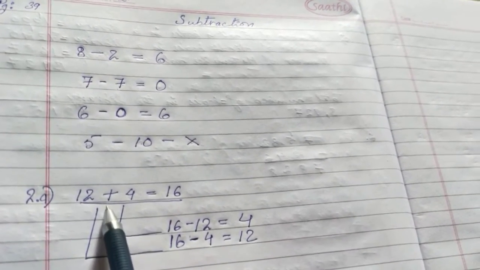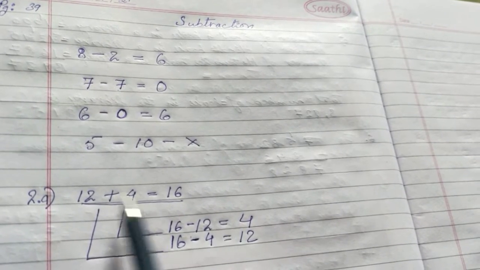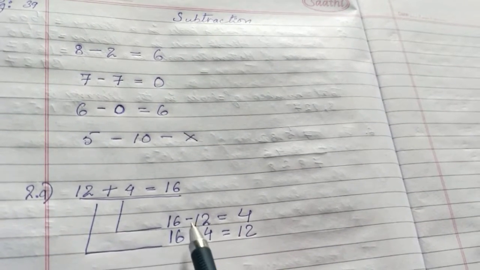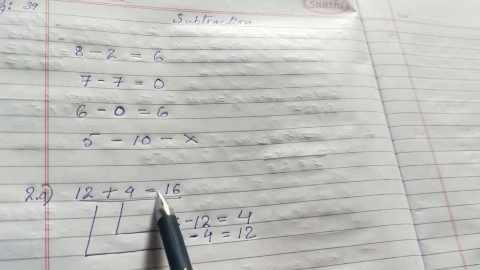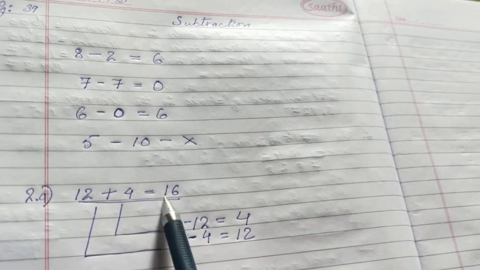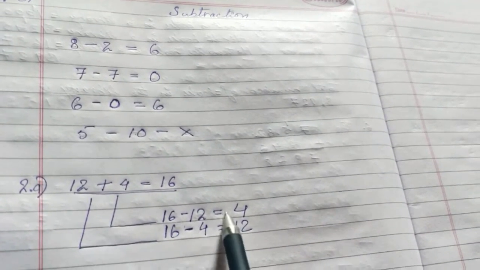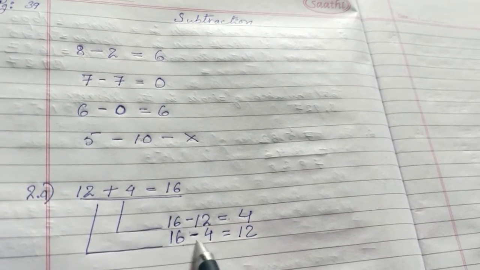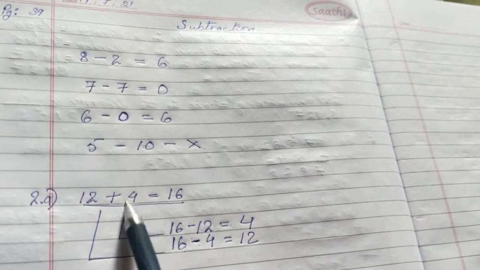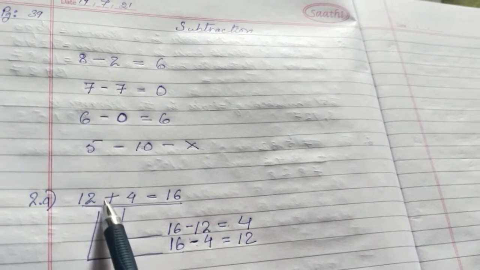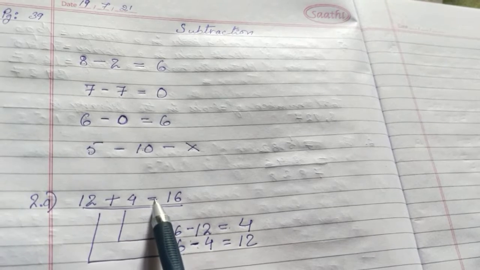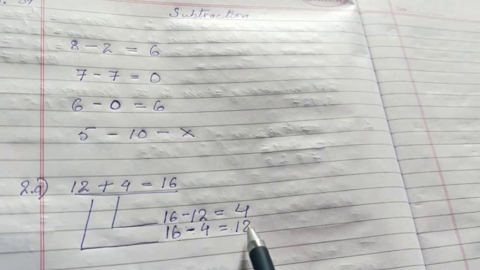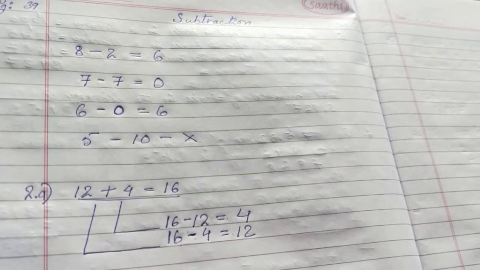So this shows that subtraction and addition are interrelated. When you subtract 12 from the answer, which is 16, you got 4. Again, you have 16 as your answer, and you subtracted the second number, at the left hand side of the equal to, and you get 12, which is the first number.